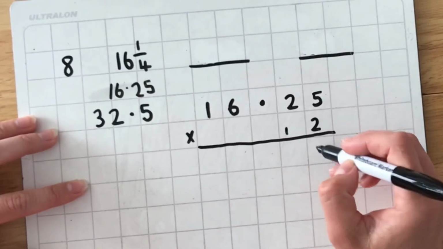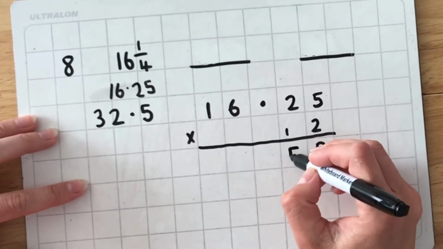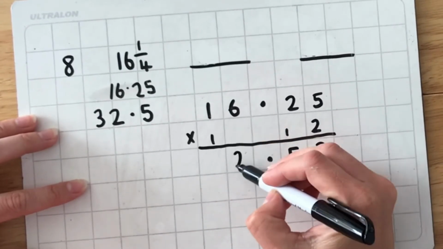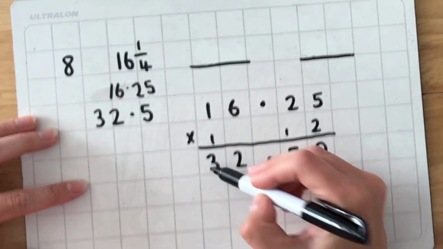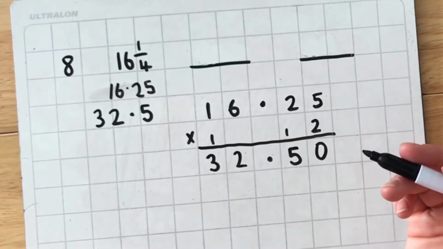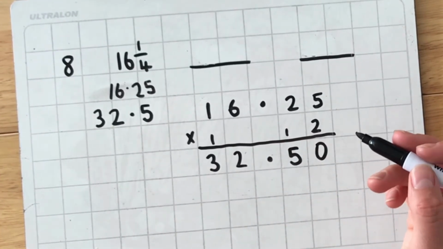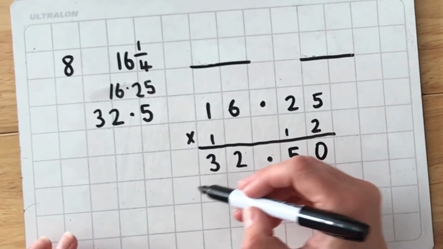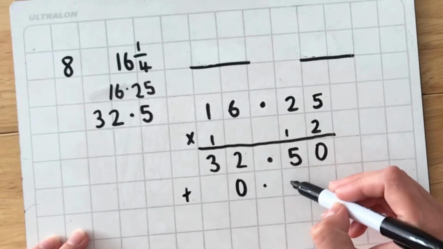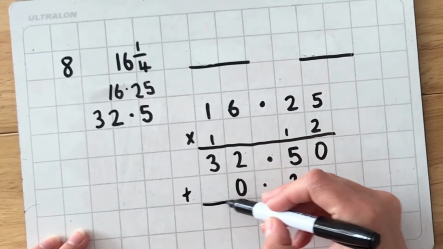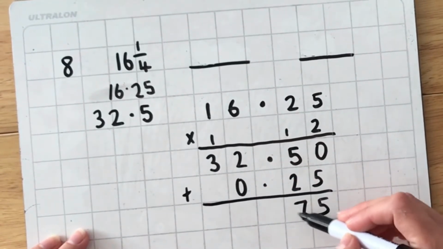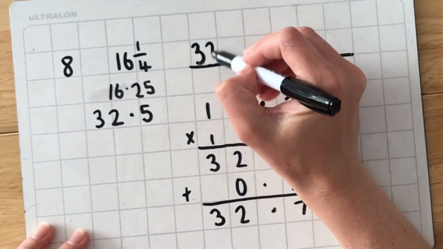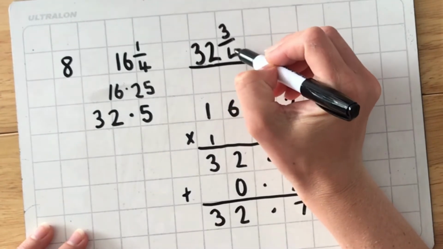So 5 times 2 is 10. 2 times 2 is 4 plus 1 is 5. Your decimal point doesn't move. 6 times 2 is 12. 1 times 2 is 2 plus 1 is 3. So you've got 32.5. Now that's not finished yet. You have to then add on a quarter. So 32.5, you're adding on another 0.25 to add on another quarter. So you've got 32.75. That's the same as 32 and 3/4.